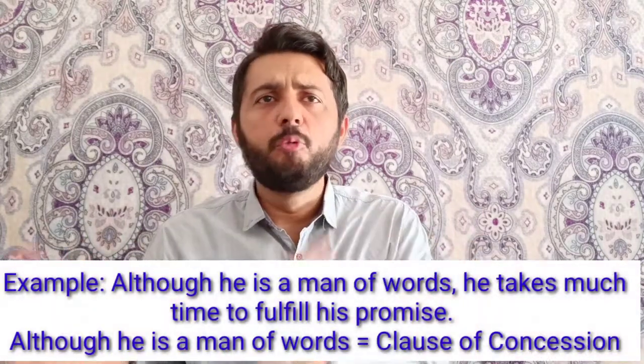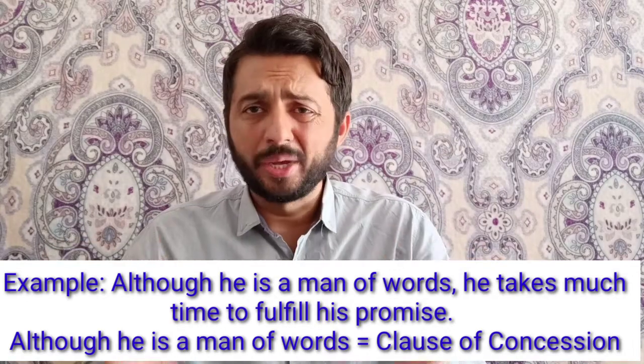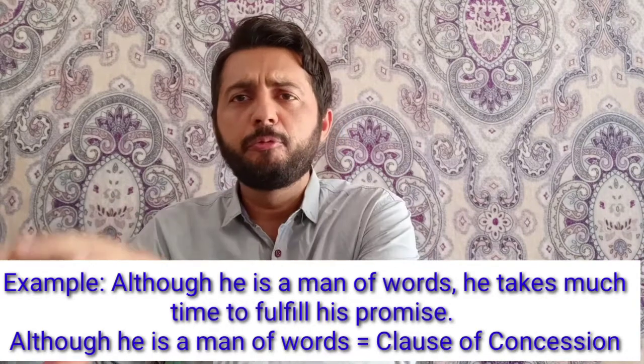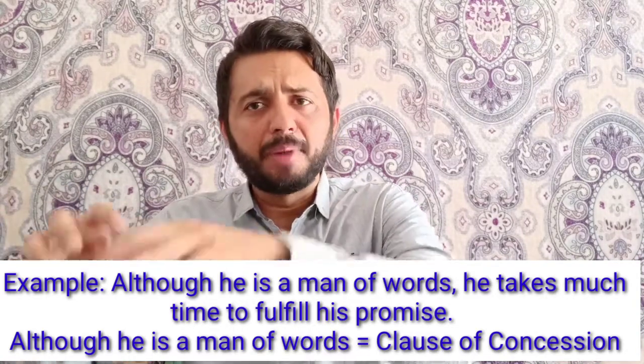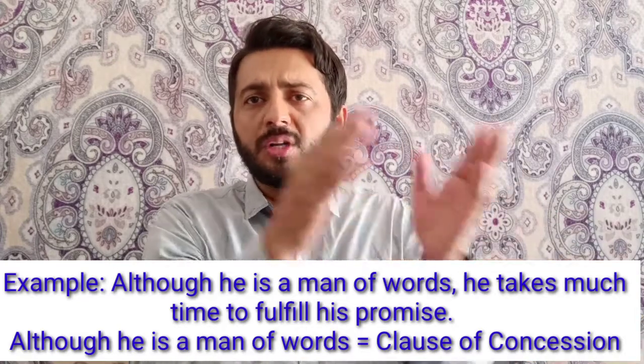The first example is: although he is a man of words, he takes much time to fulfill his promise. So in this sentence, you see that although he is a man of words, he still takes much time to fulfill his promise. That is exactly the opposite of what has been said, that he is a man of words.